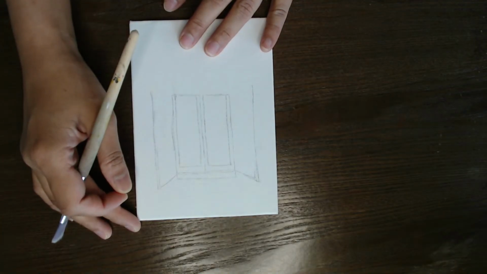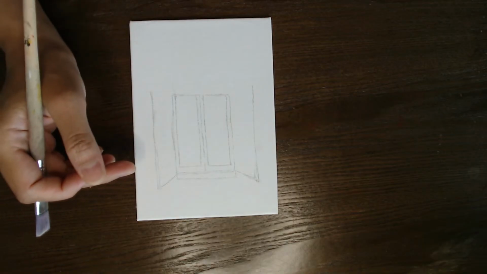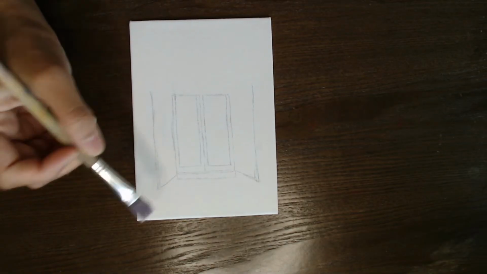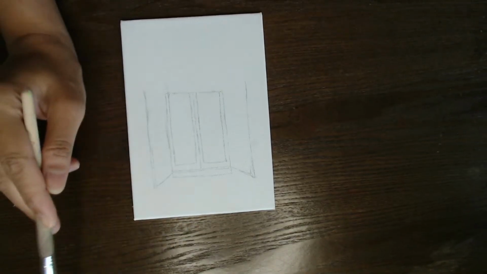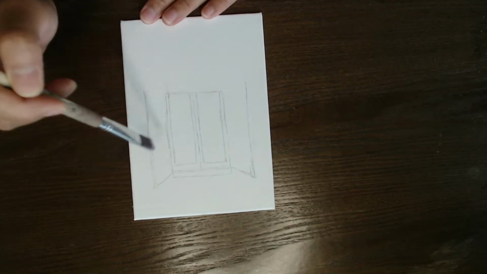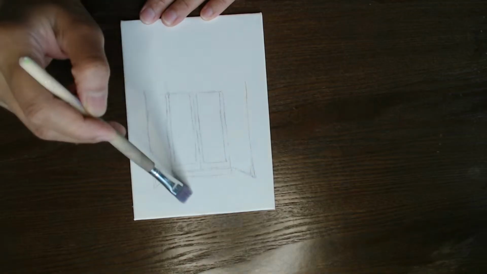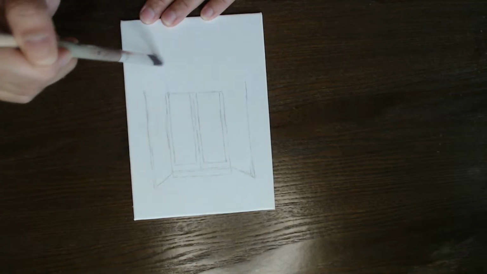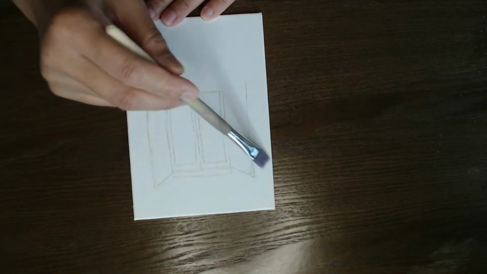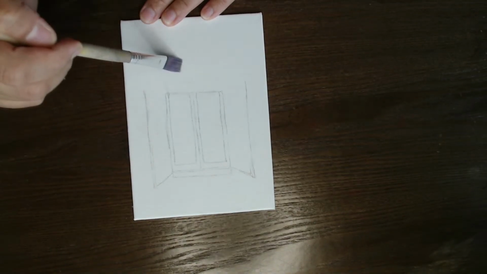So let's start. Today we will be painting a spring scene, spring window scene. So I've already drawn a layout of a window. So here we will have a wall, maybe white color, and here I will paint some flowers and some flowers here.